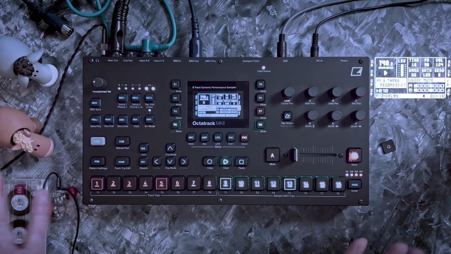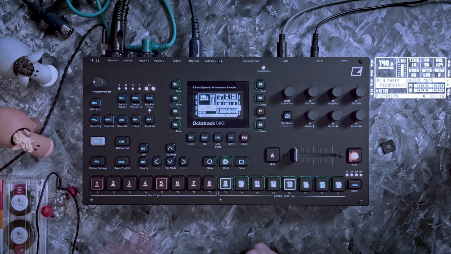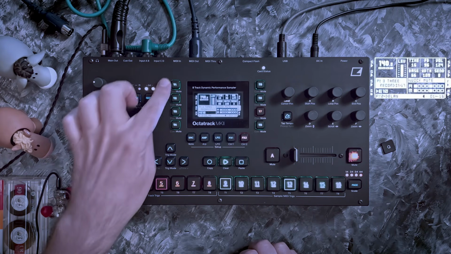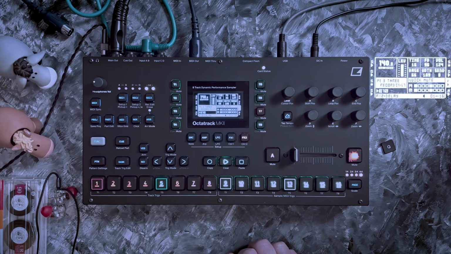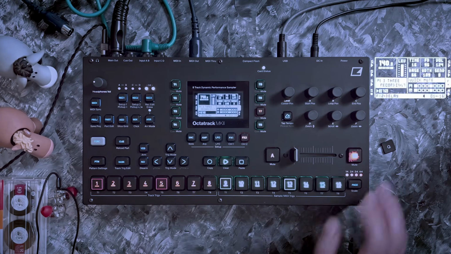But if we now would want to transition back to the other pattern, we can do the same thing. So again, we have these tracks sent to the queue. Now it's recording. Leaving out the hi-hat in this case.